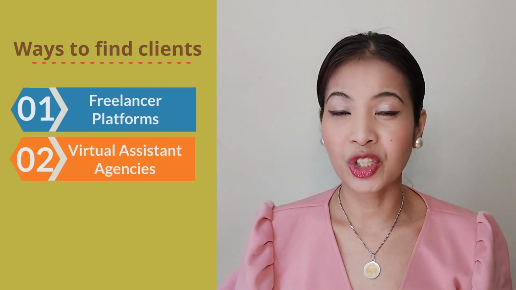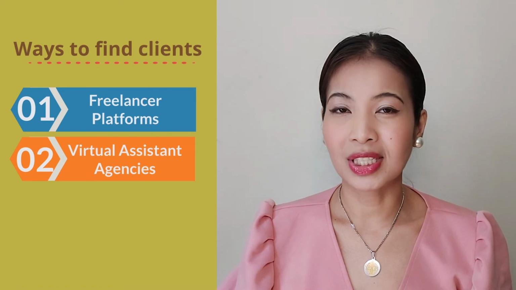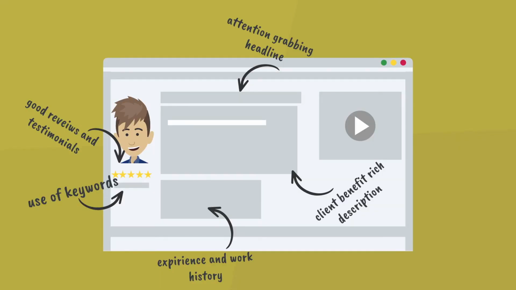Virtual assistant agencies. The second most common way to find work is through virtual assistant agencies. When it comes to virtual assistant agencies, you should be aware that there may be certain requirements that you would first have to meet. To find out more about these requirements, it is best to contact the individual agencies directly. The important thing to note is that in order to be successful on these freelancer or virtual assistant sites, you will need to create an engaging profile that will grab the attention of prospective clients.